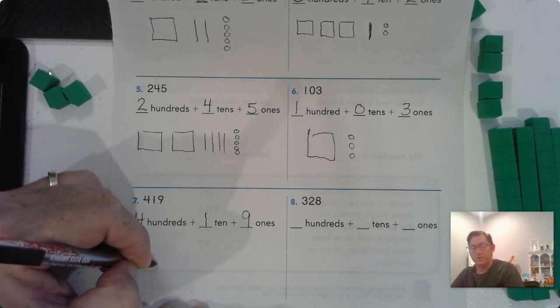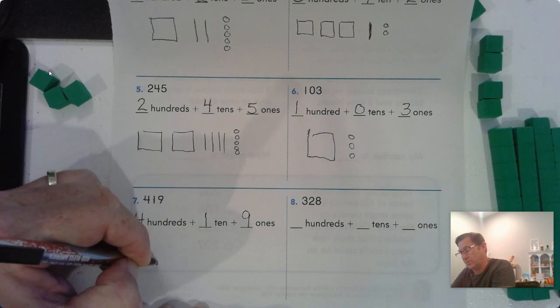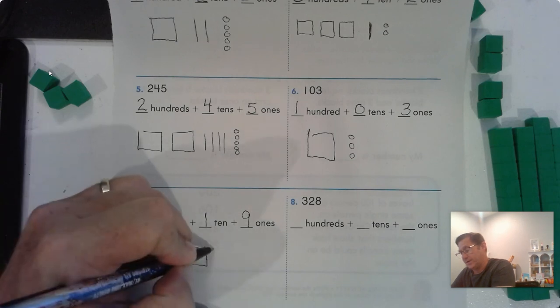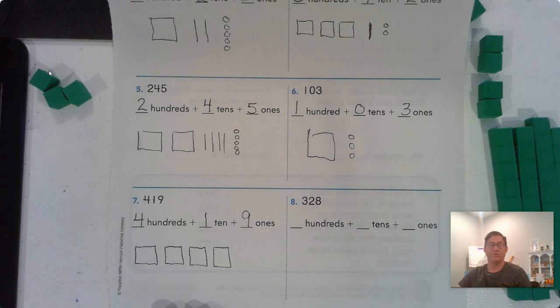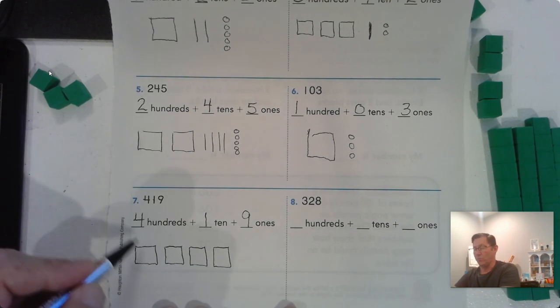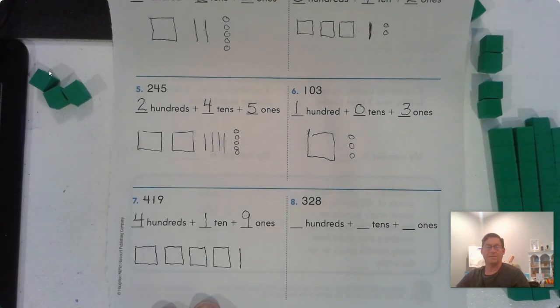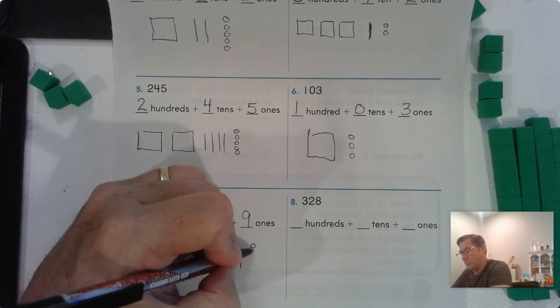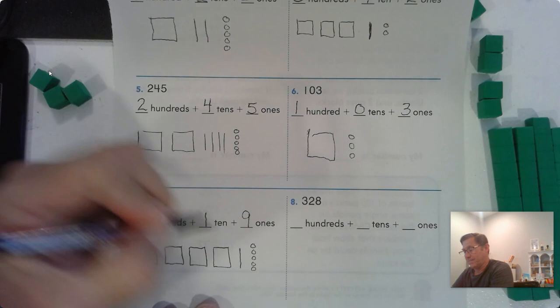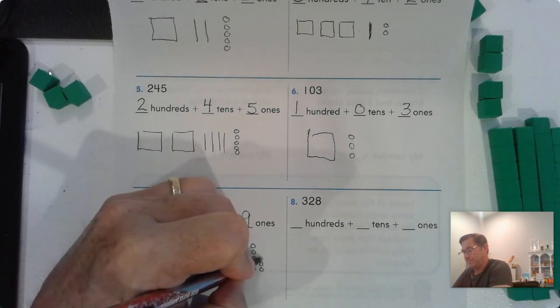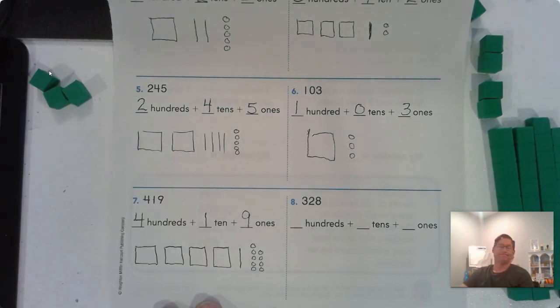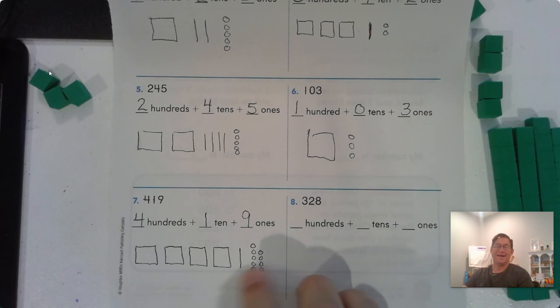So there's 100, 200, 300, 400. Okay, so 400 blocks, 1 ten rod, and 9 ones. 419.